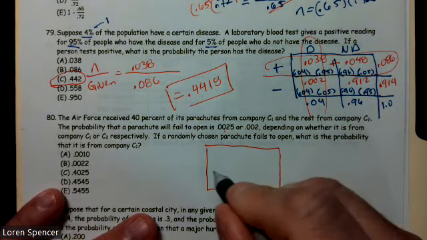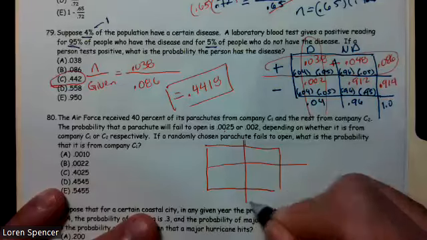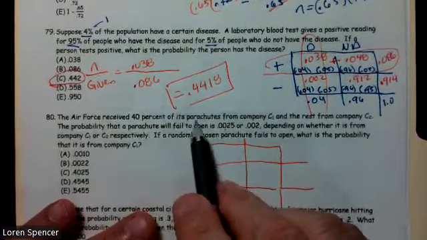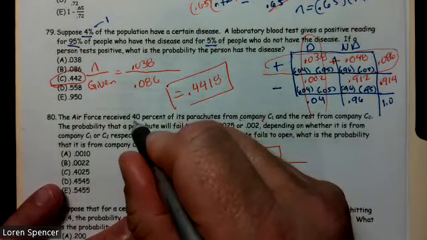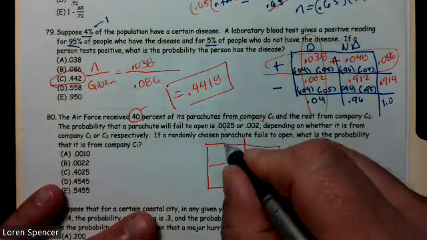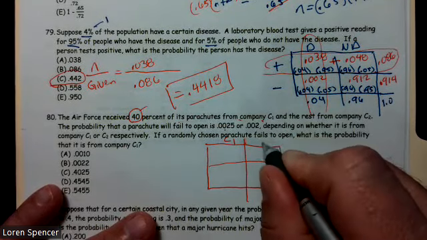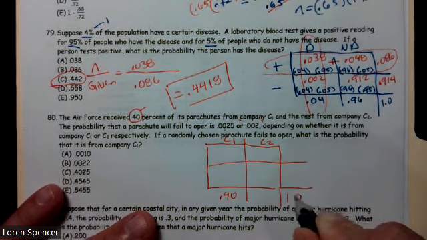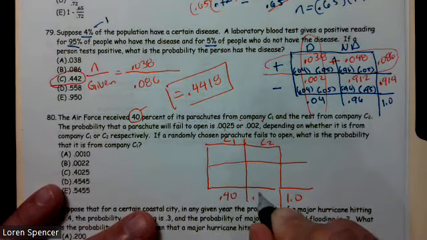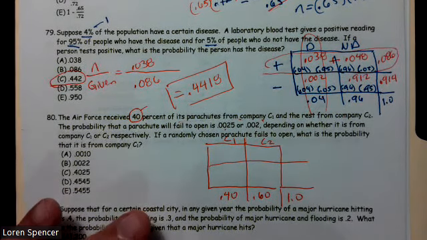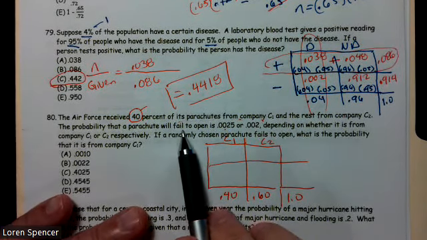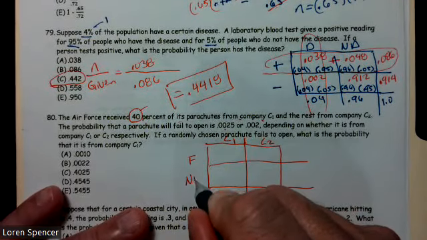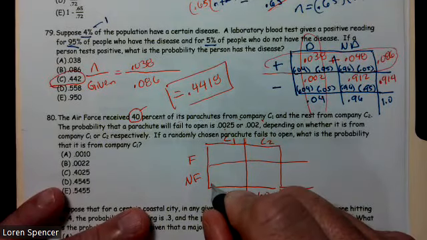Draw my window. That's a bad window again. All right. 40% of the parachutes come from C1. Oh, well, that's not conditioned. That's only on one variable. So I'm going to call this company C1. This is company C2. This is 0.40. This is 1, always 1. 1 minus 0.4 gives me the 0.60. All right. The probability parachute fails to open. Oh, this is fails, not fail. And we're going to bring up our numbers.